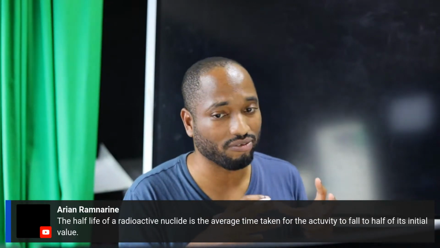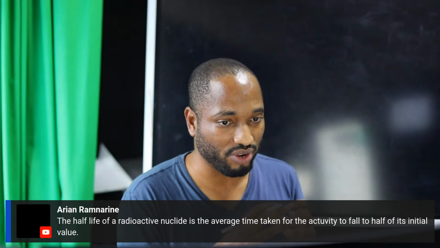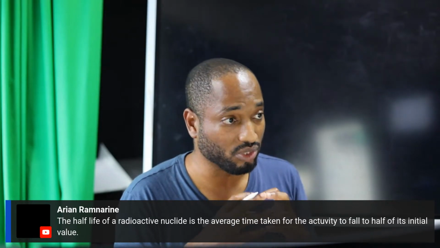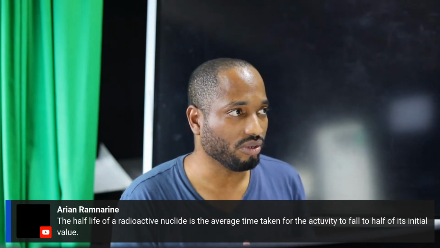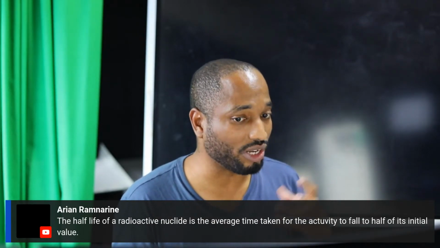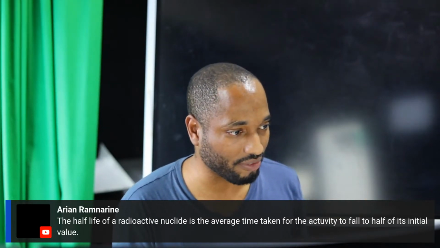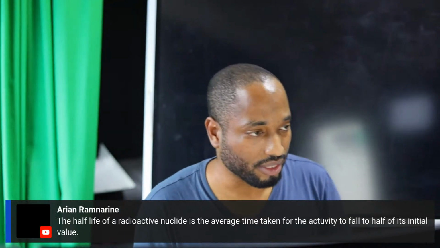It's the mass of the amount of the radioactive nuclei to decay to half its value. You can follow it up with the next one, where you're talking about the activity dropping to half its value, the specific time taken for that.